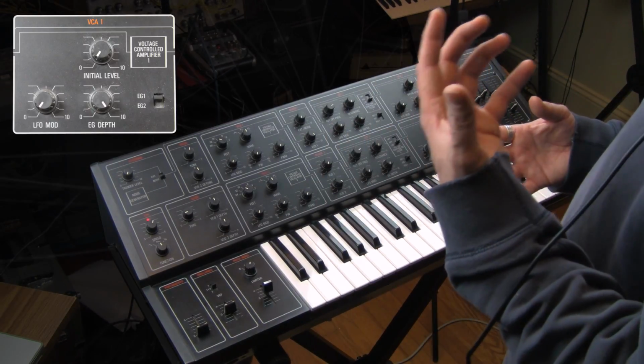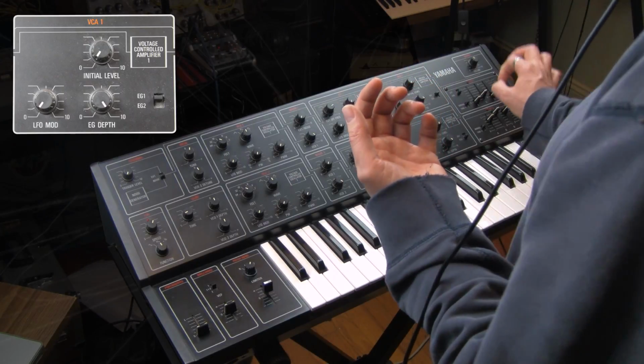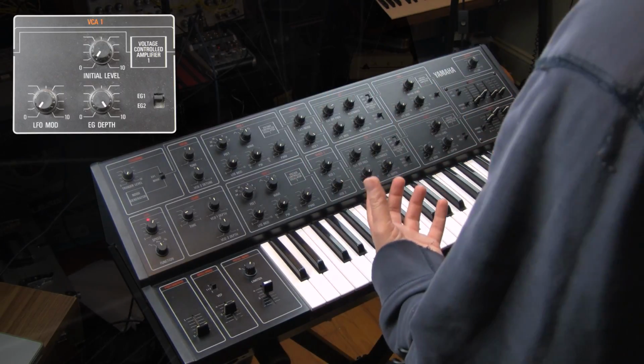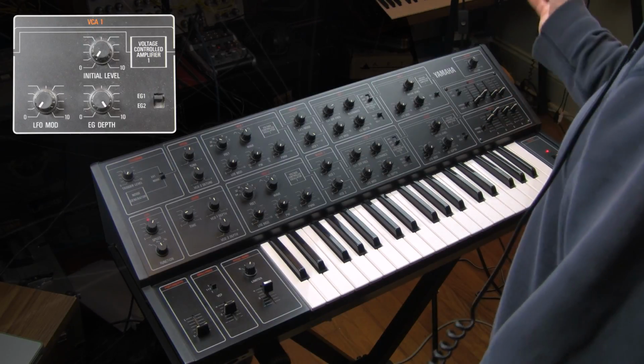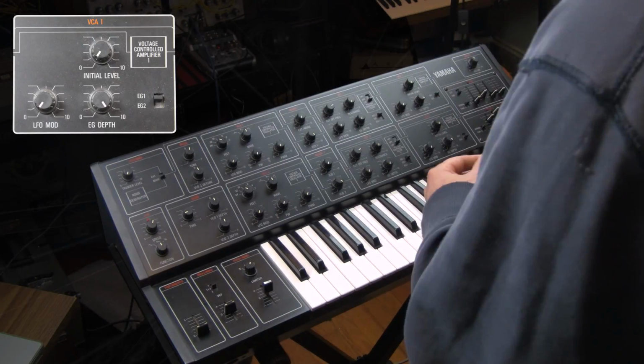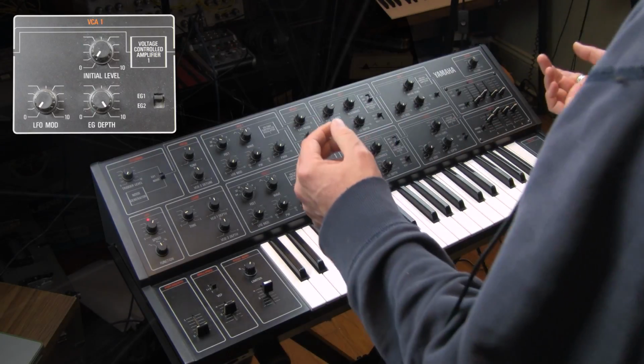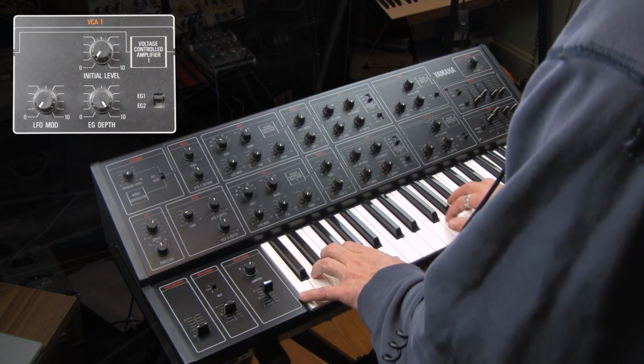So what you're hearing is I've been able to add this little attack transient on this sound that we wouldn't be able to do if we just had one envelope directed to one amp.